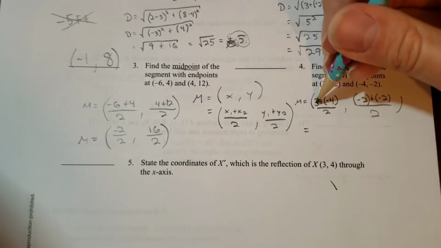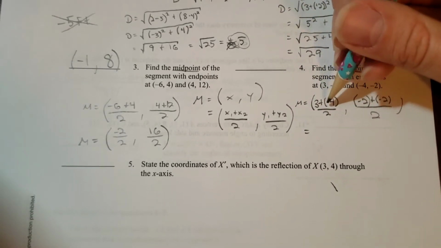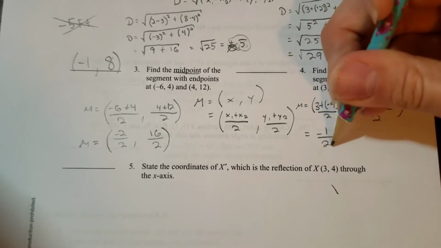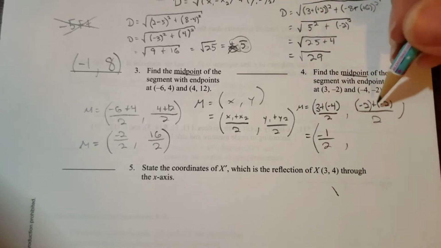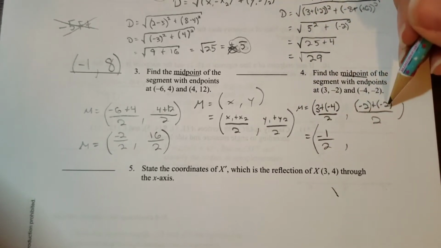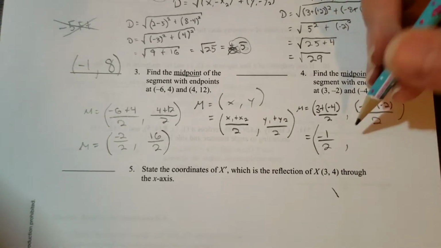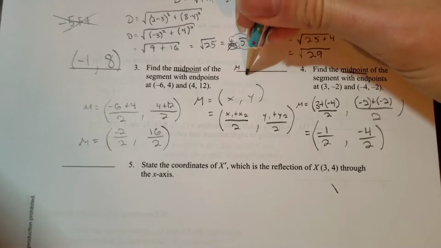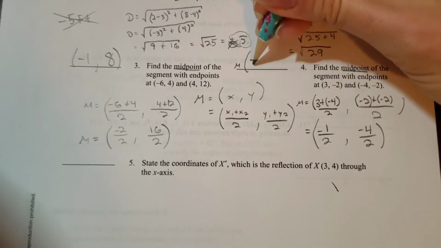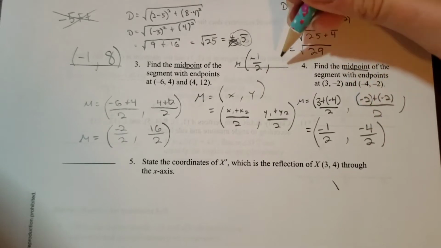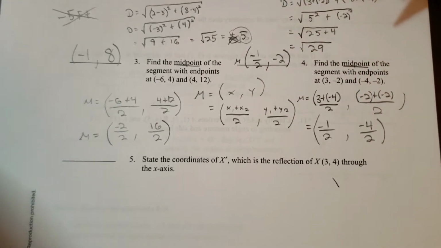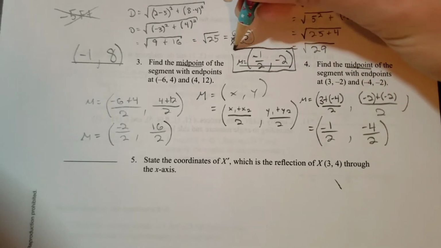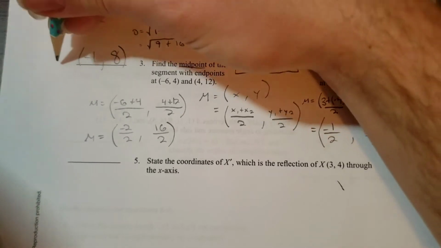That'll equal 3 plus negative 4 is negative 1 over 2, comma, negative 2 minus 2 is negative 4 over 2. So my midpoint will be at negative 1/2, comma, negative 2. Okay, so here are my two midpoints.